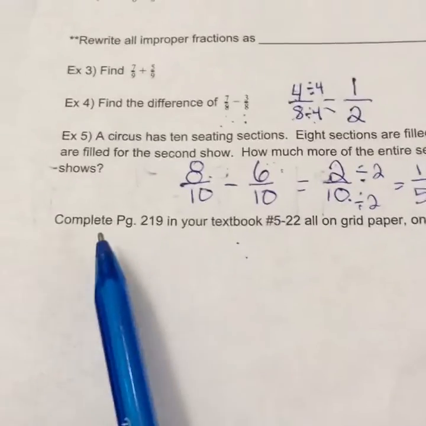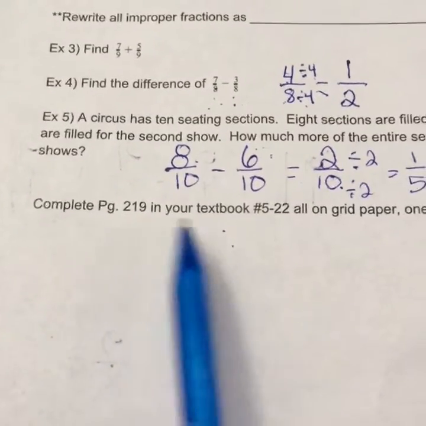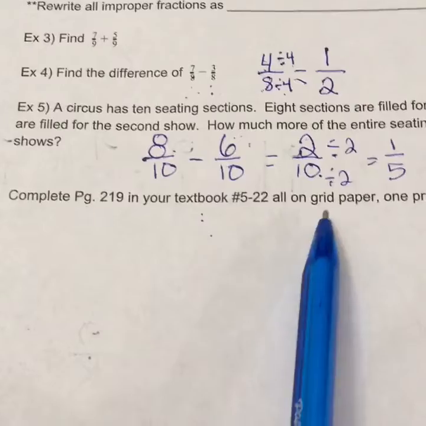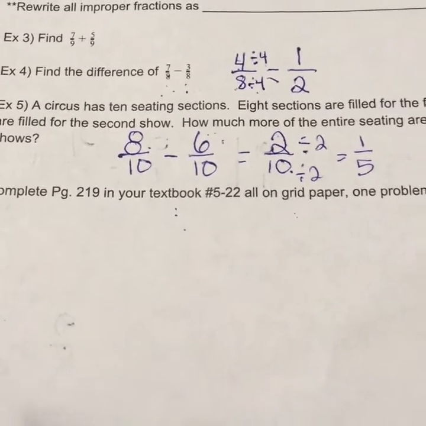So I'd like you guys to go ahead and complete page 219. It's in your textbook, and I want you to use the grid paper so that you can do one problem per box for now.